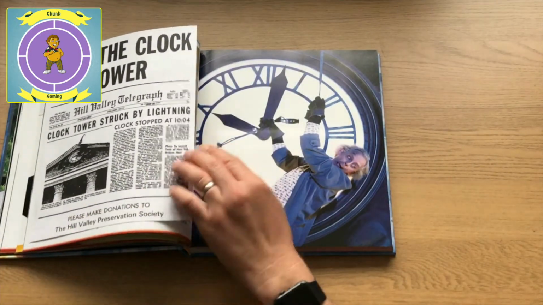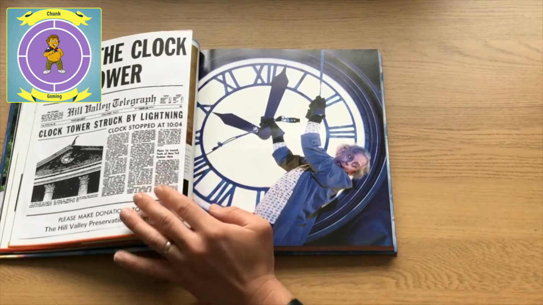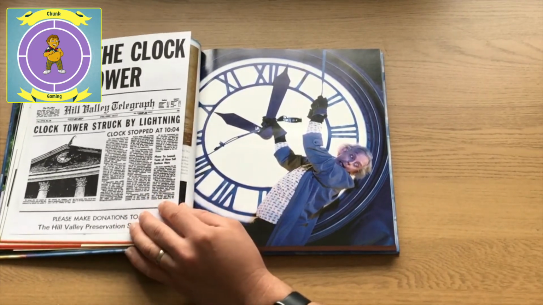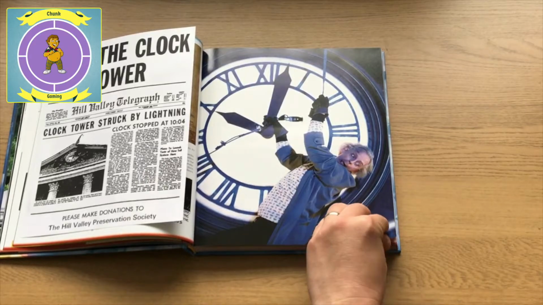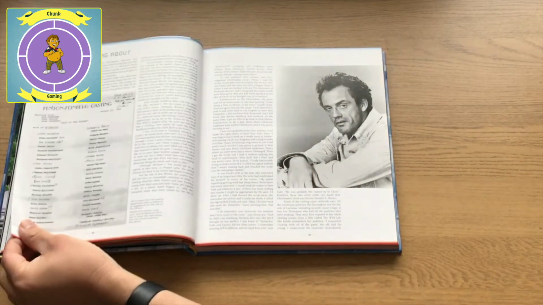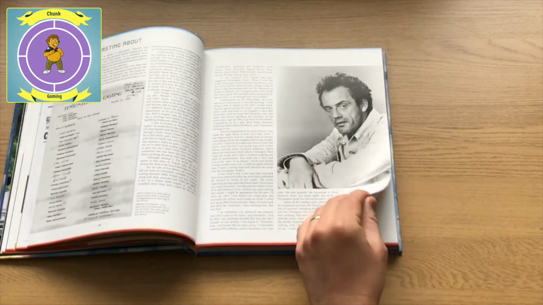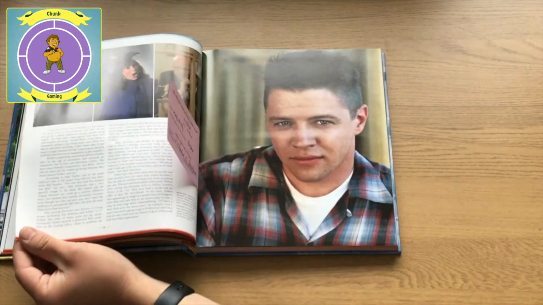Here we go, and here's some other pre-prop work. So the flyer from the first film of Save the Clock Tower. Save the Clock Tower! Casting, how they got to have the different casting and the different actors.